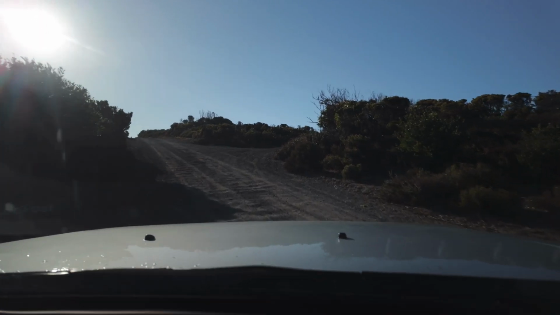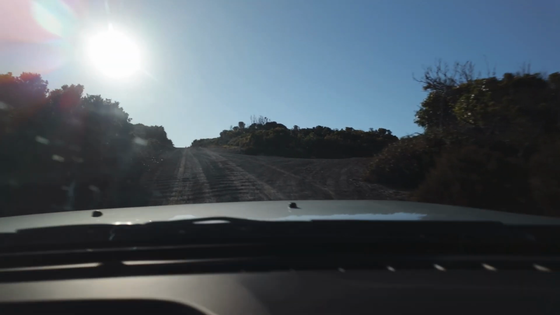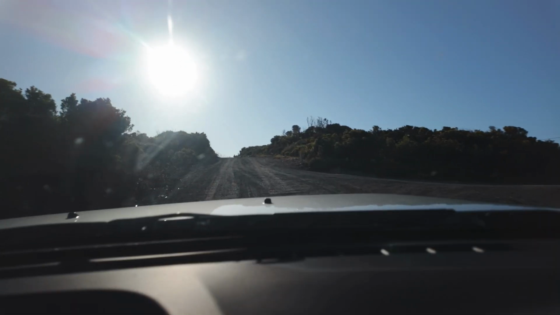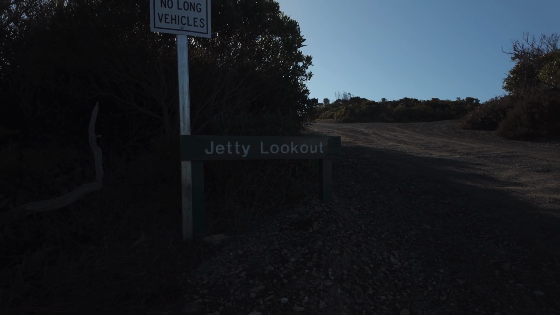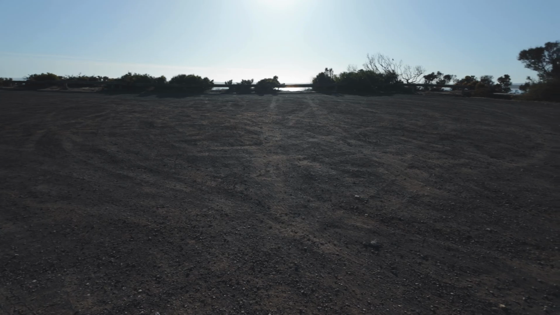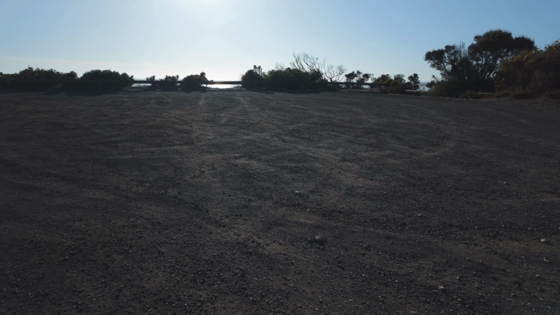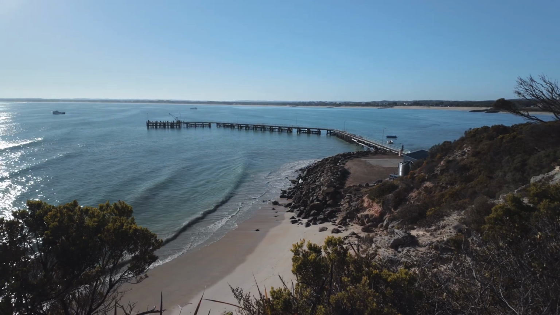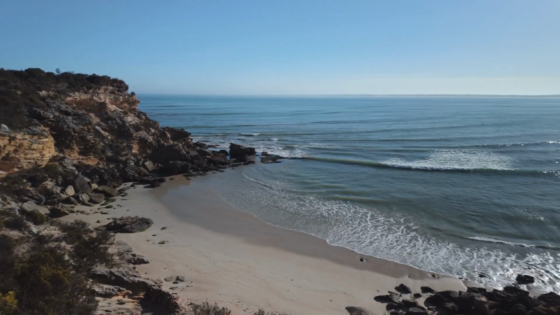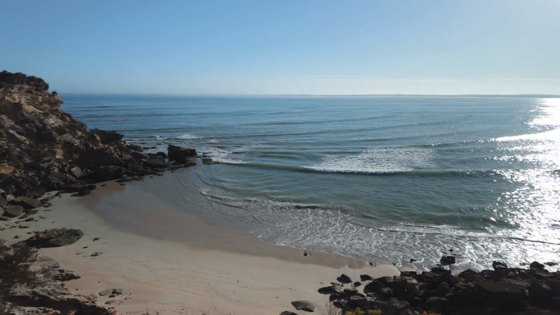Driving back from the Cape Buffon car park, follow Cape Buffon Drive until just before the stop sign, where you will see an unsealed road on your left. This will take you to our second car park, the Jetty Lookout car park and part of the Cape Buffon walking trail. Here there are great views overlooking the Southend Jetty, fishing boats and views of the coastline towards Beachport.